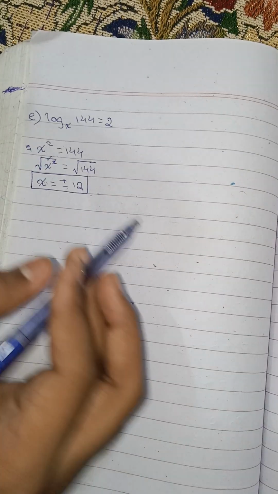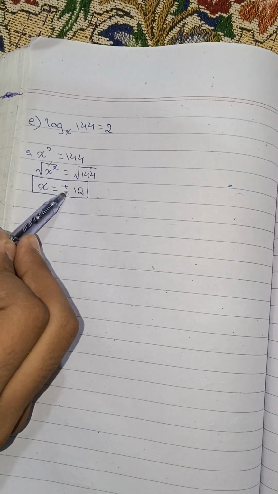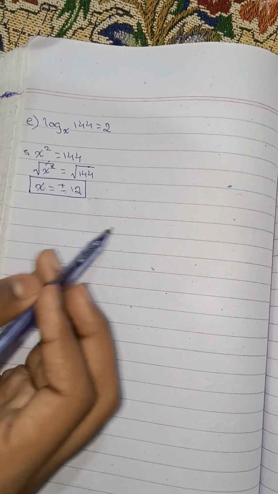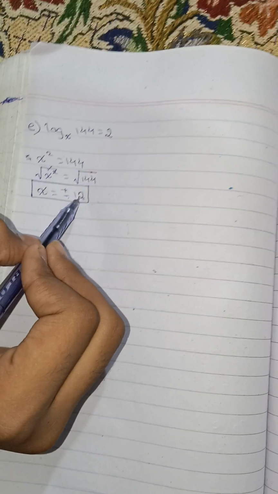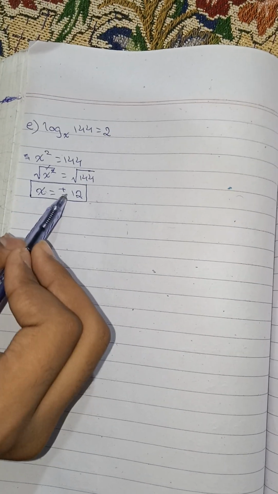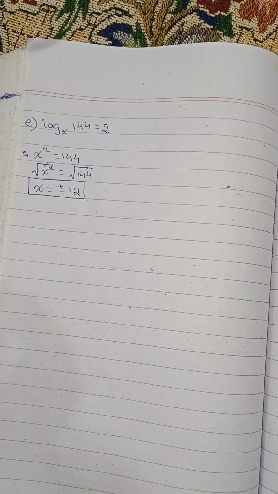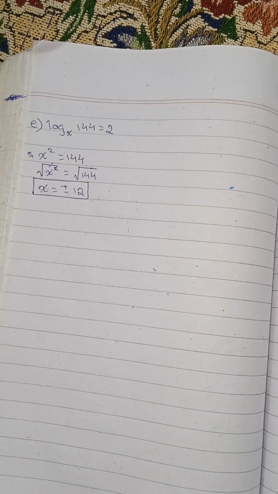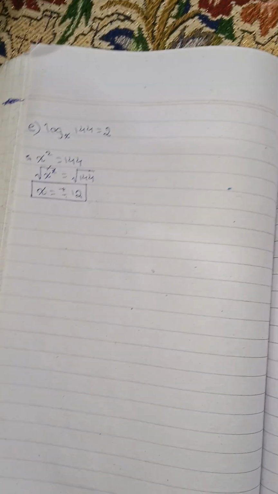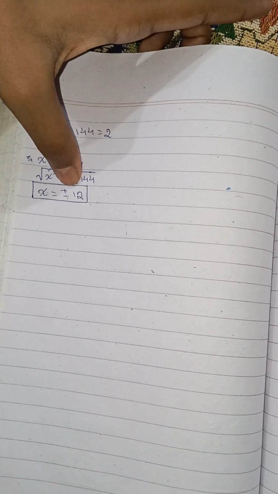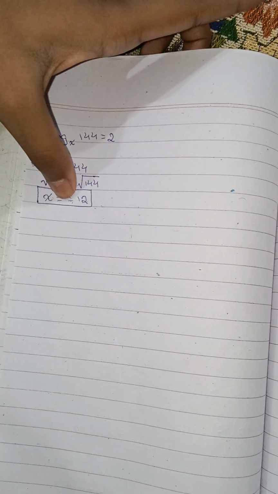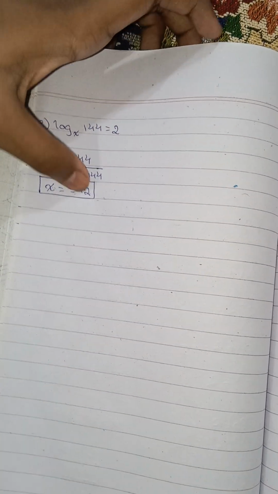The square root is always written with plus minus. Like the square root of 144 is equal to 12, and the sign would always be plus minus. So x equal to plus minus 12.